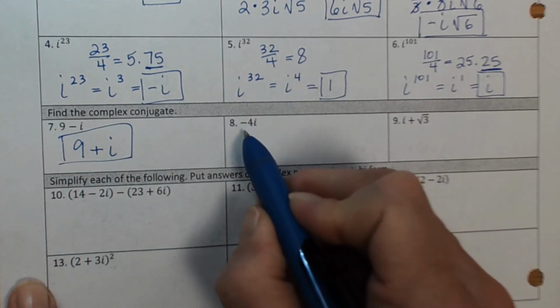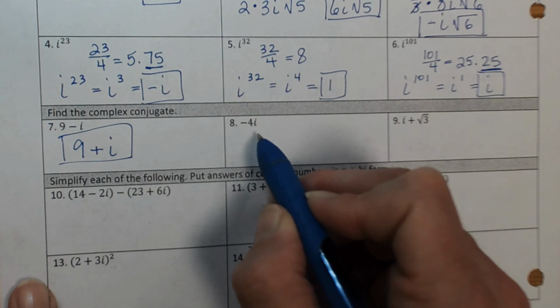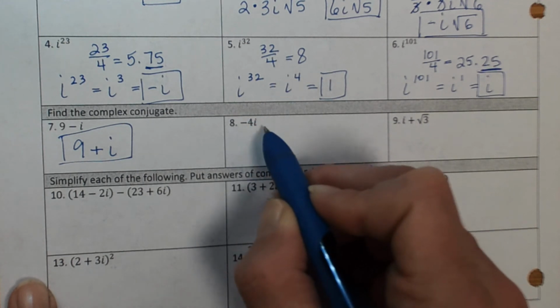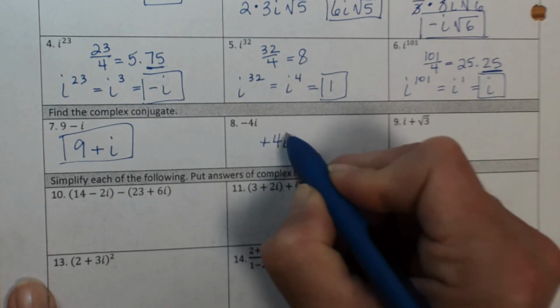All right. Now, this complex number does not have a real part. It only has the imaginary part. So the only way to change that is to change the sign. So it would just be positive i.